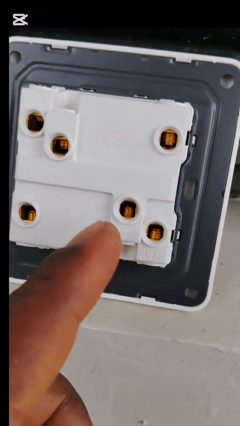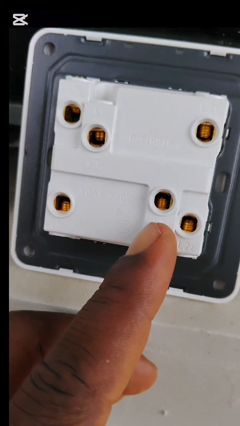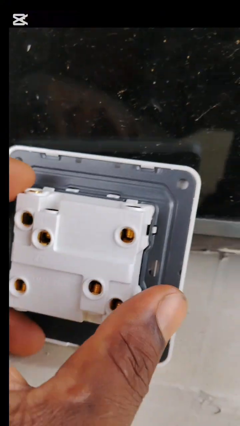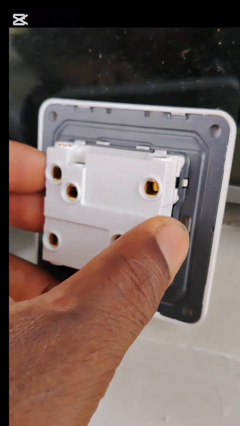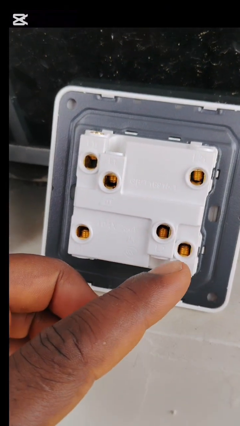But if you connect your supply to L2 and connect your output to L2 2, it is the up part of the switch that will turn on the light, which is not right. So you know that it is the downside that always turns on the bulb. So that is very simple.